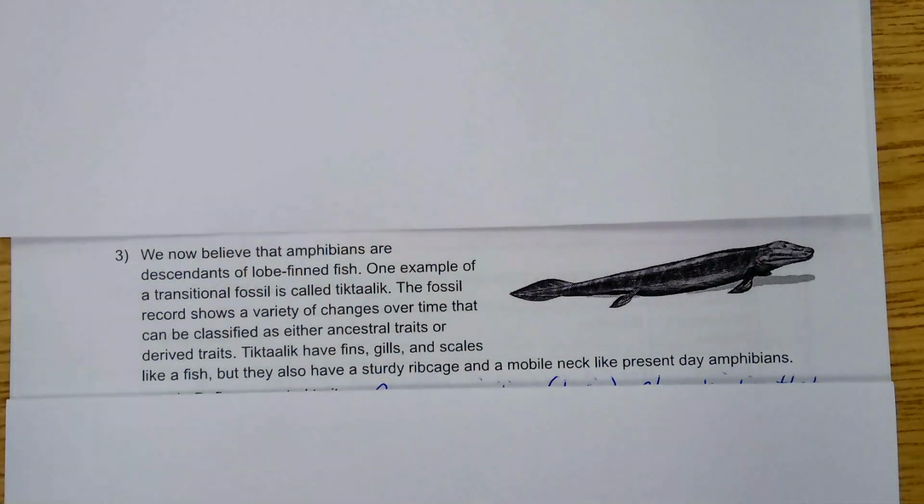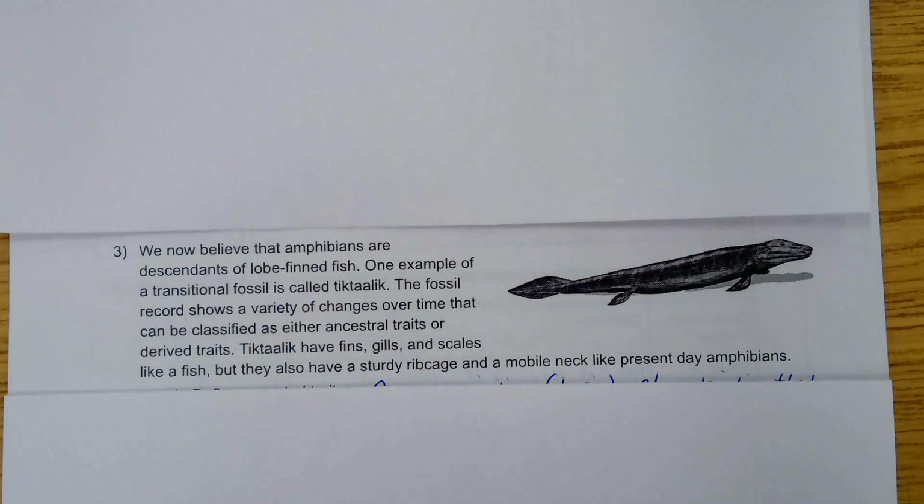So that's 2. Now 3 says we now believe that amphibians are descendants of lobe-finned fish. One example of a transitional fossil is called Tiktaalik. The picture, by the way, is Tiktaalik. The fossil record shows a variety of changes over time that can be classified as either ancestral traits or derived traits. So Tiktaalik have fins, gills, and scales like a fish, but they also have a sturdy rib cage and mobile neck like present-day amphibians.